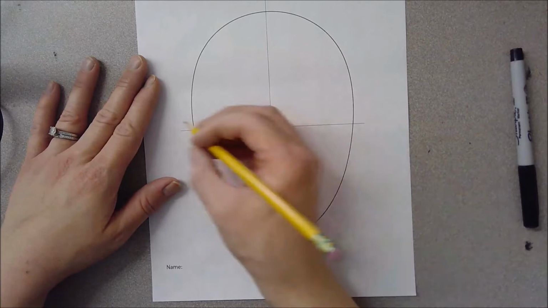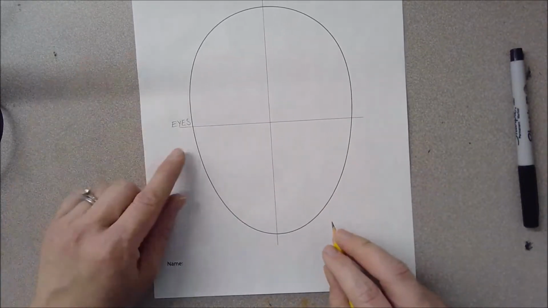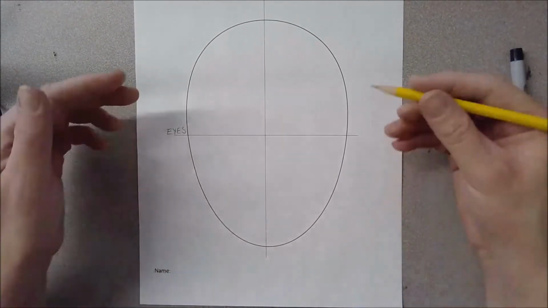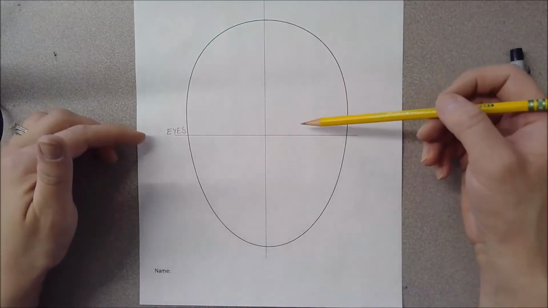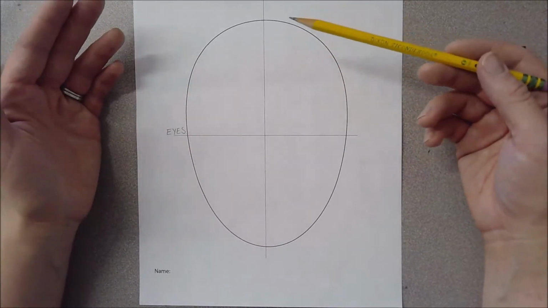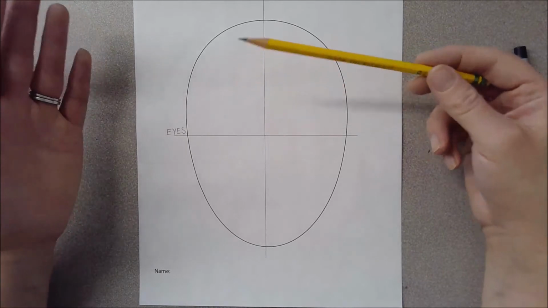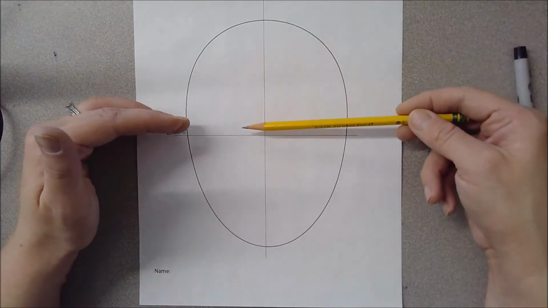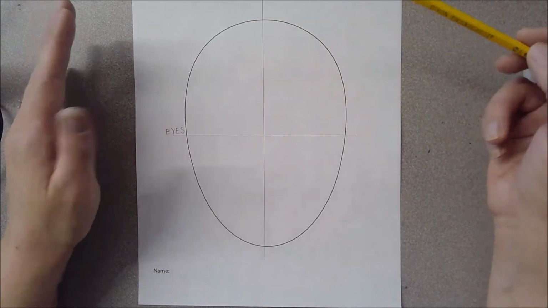So this line right here, we're going to label that eyes. And this is the line that is going to represent where the eyes fall in your face. Your eyes are actually in the middle of your head. A lot of times when people draw eyes, they draw them very high up on the face. And I understand that because when you look at someone's face, it looks like their eyes are high up on the page, like on their face. But in reality, it's actually right in the middle of their head. And some of this is supposed to be hair. So it'll all make sense when we start going.